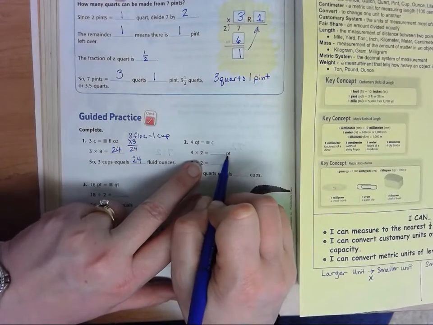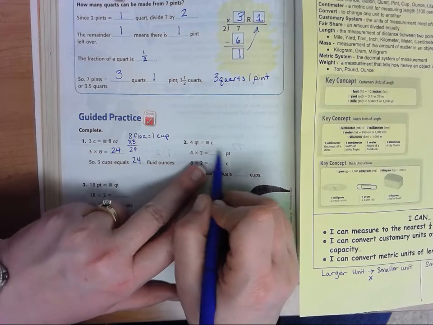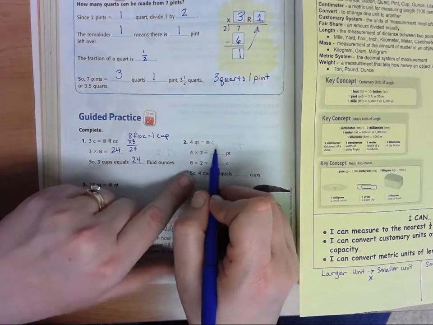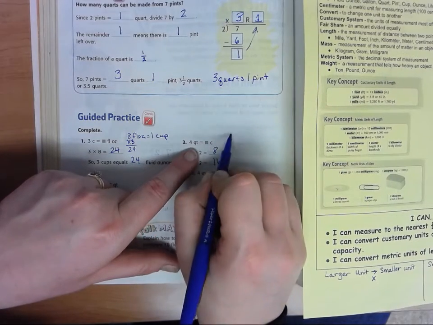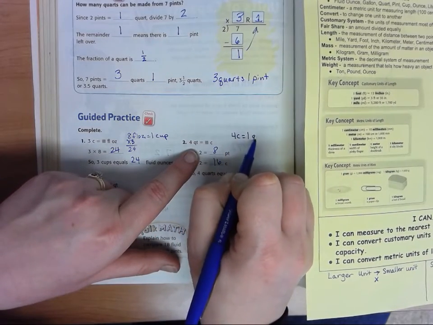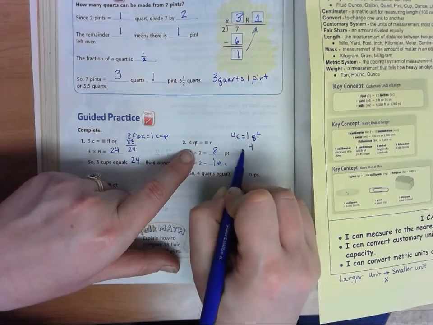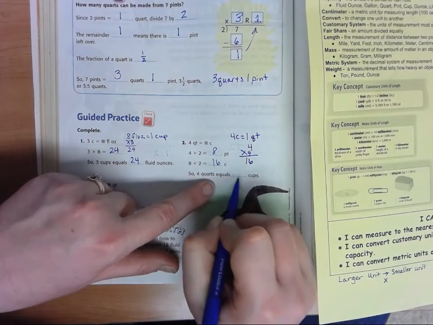They said, first of all, let's change it to pints. Well, 4 times 2, because there's 2 pints in a quart. That would give us 8. Then we're going to take the 8 and multiply it by 2 again, which is 16. Or we could say 4 cups equals 1 quart. So we would have 4 times 4, which is 16.